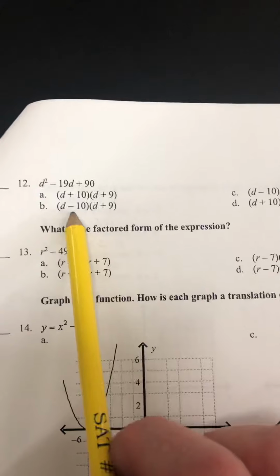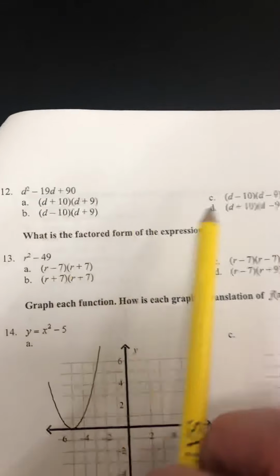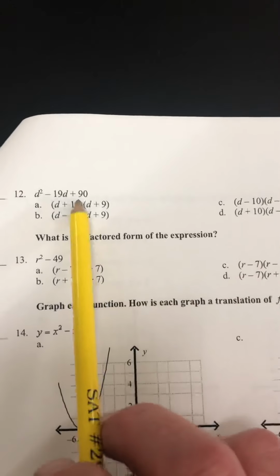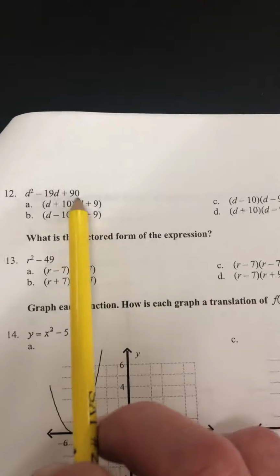Which two, with the negatives and the positives and all that good stuff, which one shows you A, B, C, or D, two numbers that you multiply to get 90 and add to get negative 19. That's what that all means.